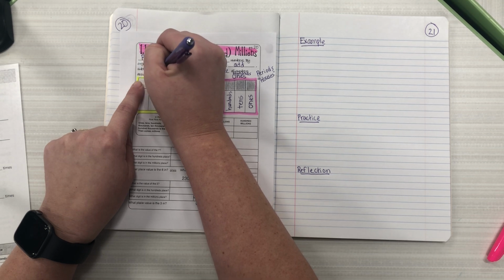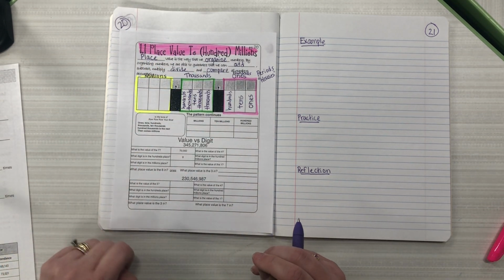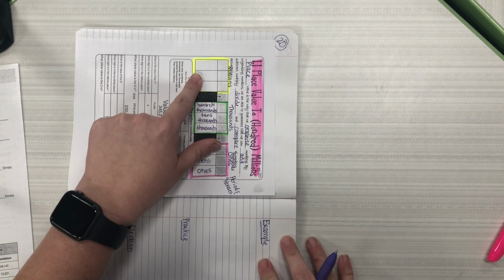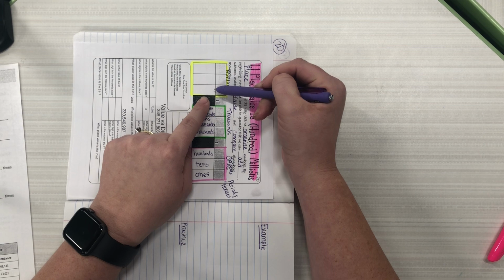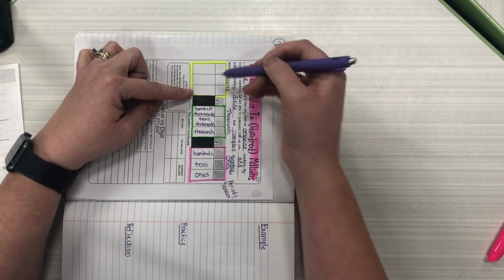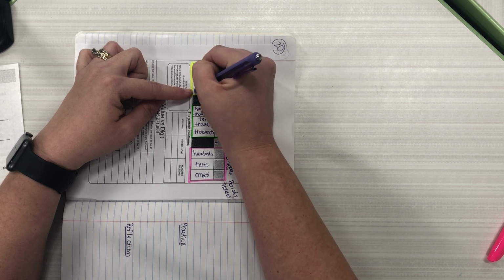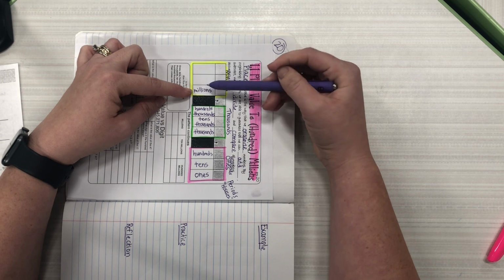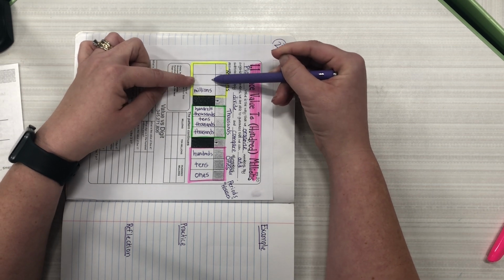So we're going to write millions above the next section. Then we're going to turn our notebook so we can record the names within. Just like we did in the thousands place, the smallest place is always going to rename the period. So we're going to use the word millions. Then, as we did before, a pattern continues.